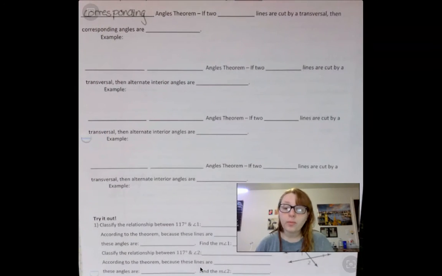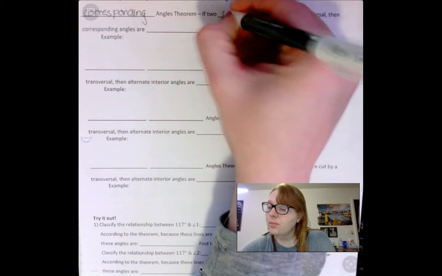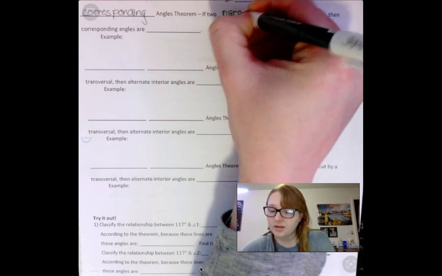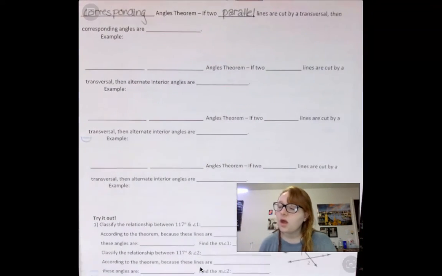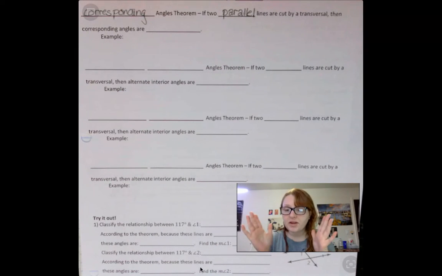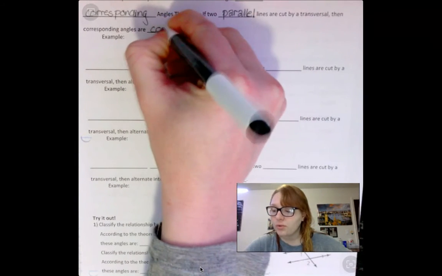Okay, so our first blank here is the corresponding angles theorem. Remember that corresponding angles are the ones that are in corresponding places. So top right on the first intersection and top right on the second intersection. And this says that if two parallel lines are cut by a transversal, so yesterday it was just any two lines facing whatever direction, but today they have to be parallel lines, and if those are cut by a transversal that goes in between both of them, then the corresponding angles are congruent.